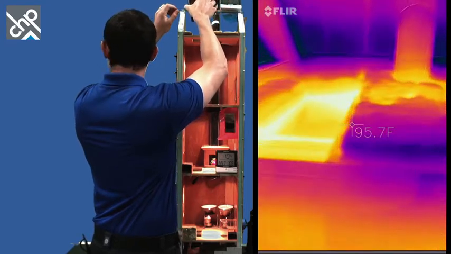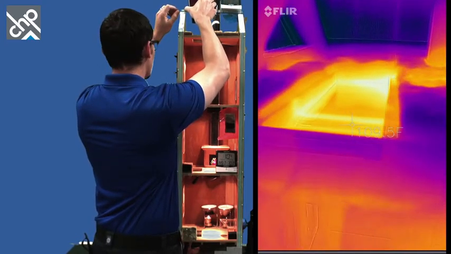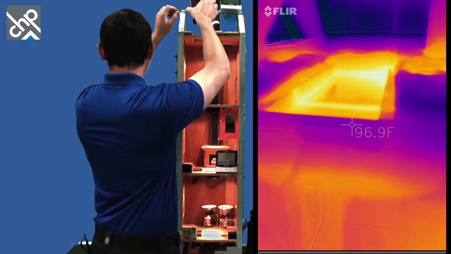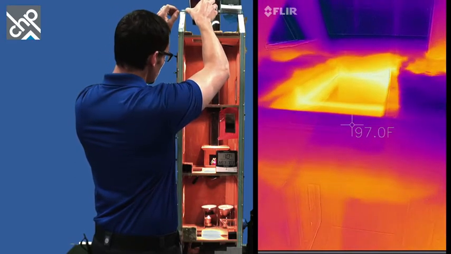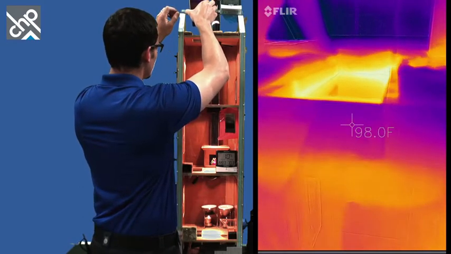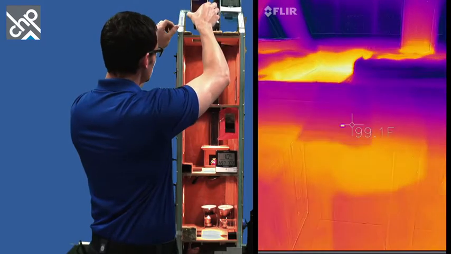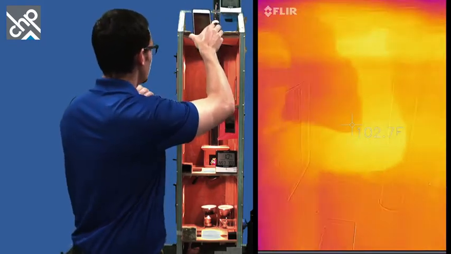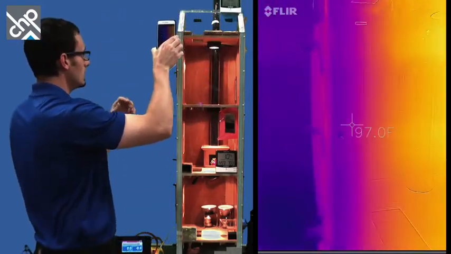If I pan back over here, I may have an air barrier in the form of an attic access, but I don't have any conductive heat loss protection there. So I'm seeing all that heat moving into the attic. That's a really good image of conductive heat loss. I'm losing that heat from the house.